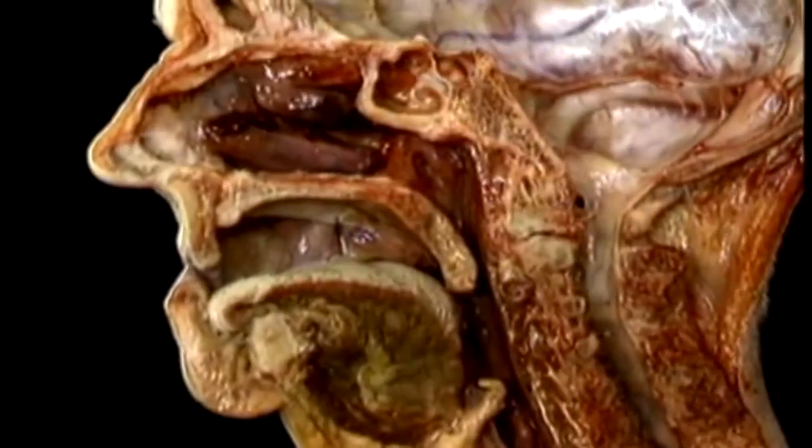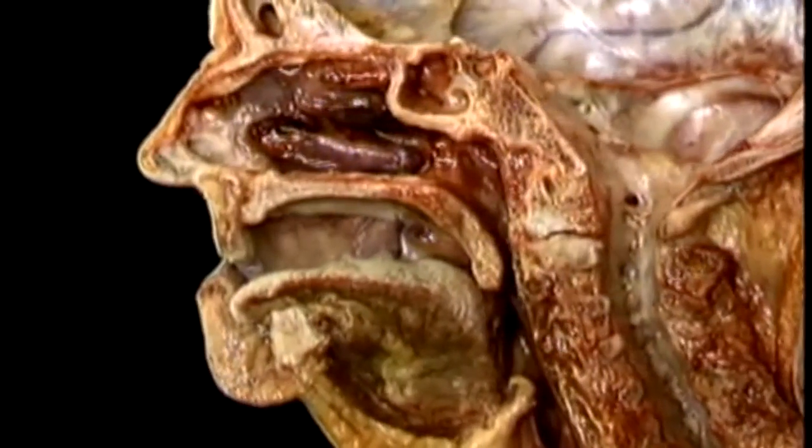In the next 3 sections, we'll look at the parts of the head and neck that are involved in 2 vital functions: breathing, and eating and drinking. To get a preview of these major topics, we'll look at a specimen that's been divided in the midline.